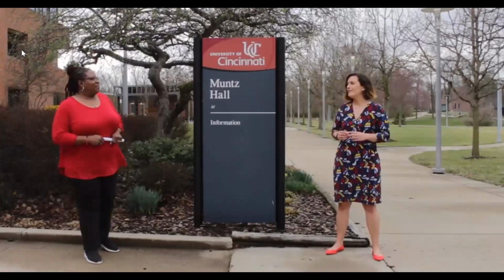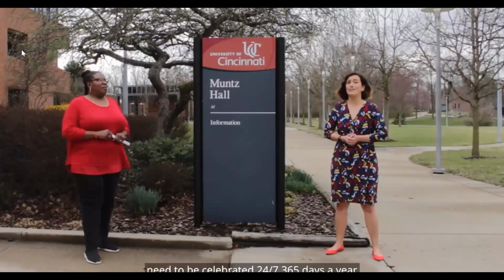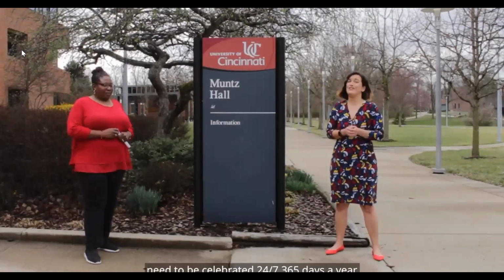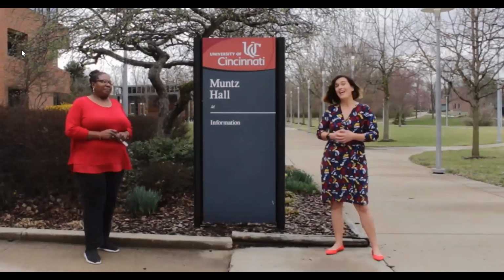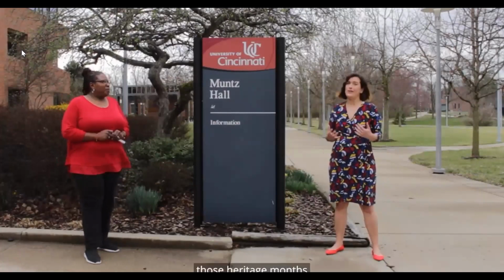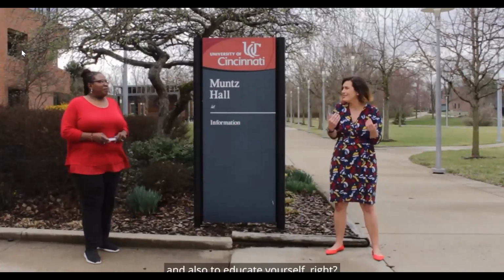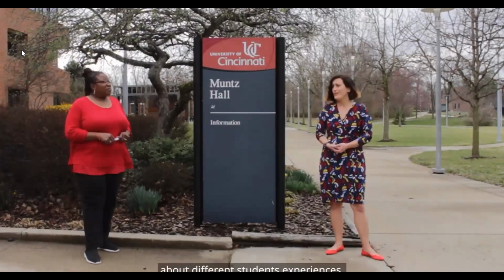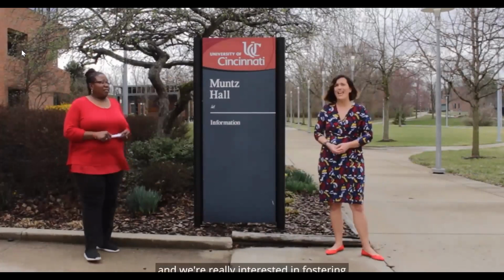And we do believe very firmly that all of these identities need to be celebrated 24/7, 365 days a year, right? But in addition, those Heritage Months are a really great opportunity to connect and also to educate yourself, right? If you want to learn more about different students' experiences.